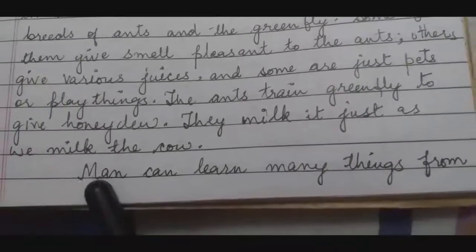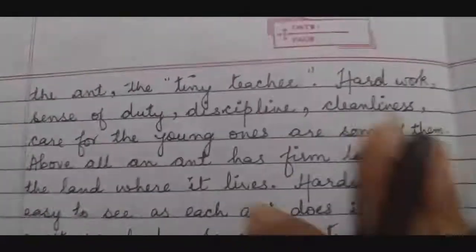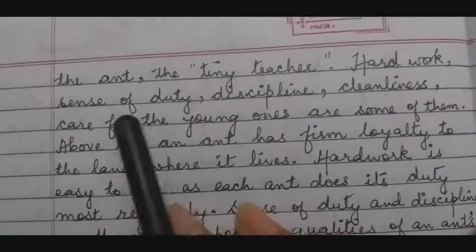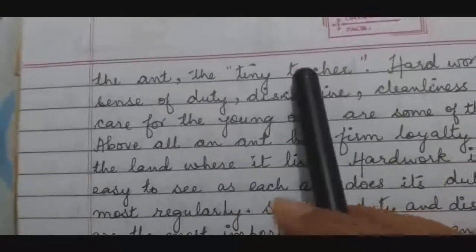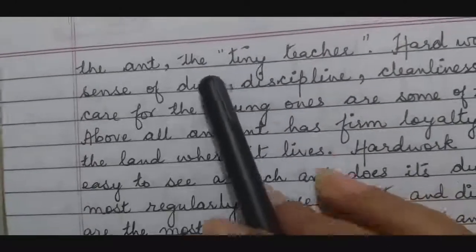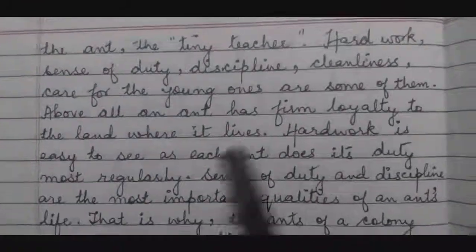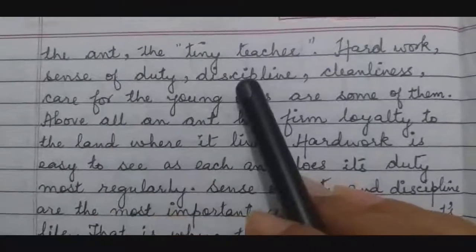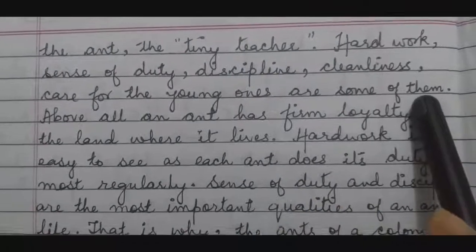Okay, so man can learn many things from the ant, the tiny teacher. Here in this chapter we are talking about the tiny teacher. We are learning about the tiny teacher. Even men, who are the greatest of all the creatures, learn many things from these tiny teachers. What are they? They are hard work, sense of duty, discipline, cleanliness, care for the young ones are some of them.